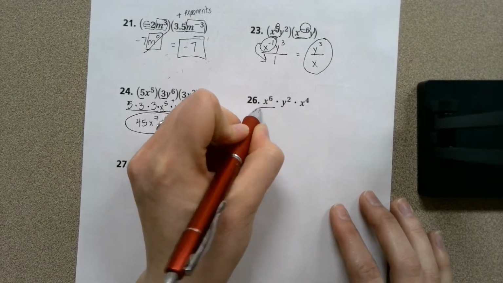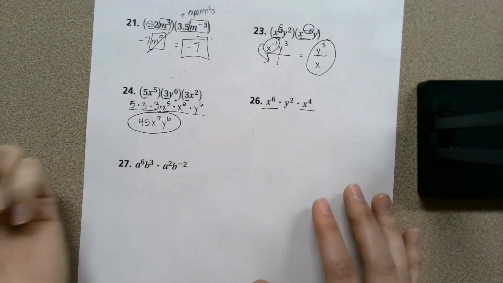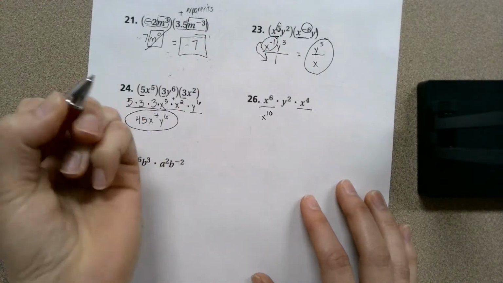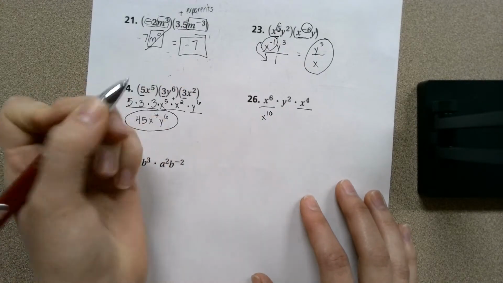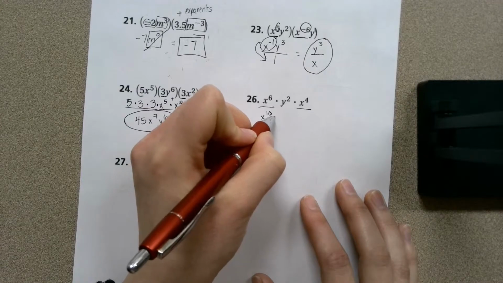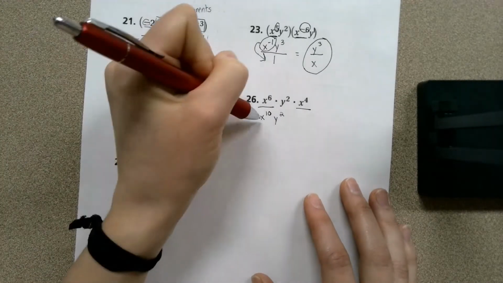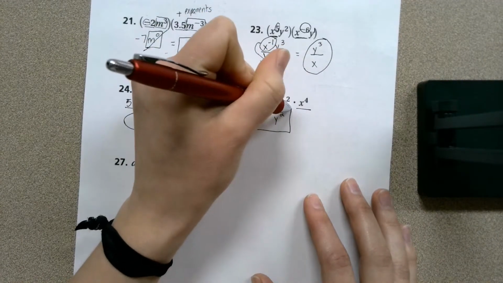We look at this one, we have x squared and x to the 4th. When we combine them, it's going to be x to the 10th. And then there's nothing to combine with the y squared, so that just stays as y squared. Remember, we always want them to be in alphabetical order, so it's going to be the x first, then the y.